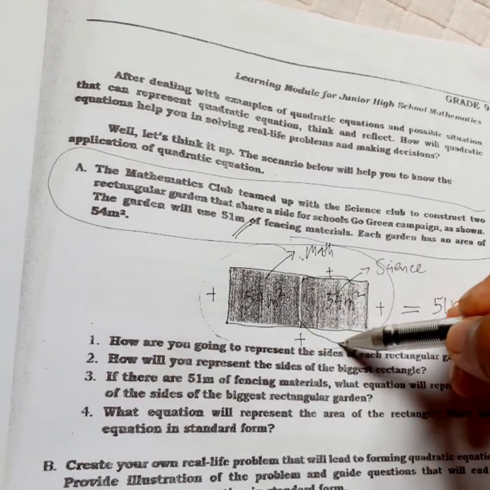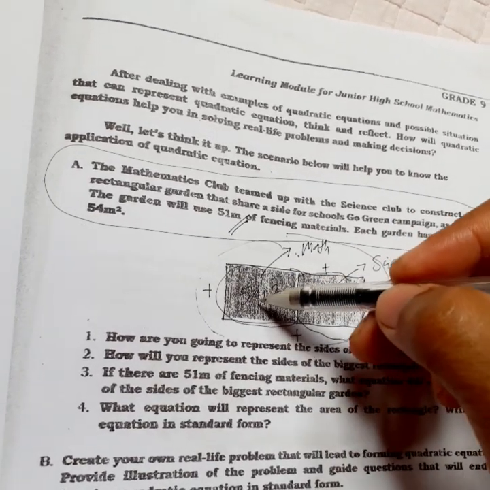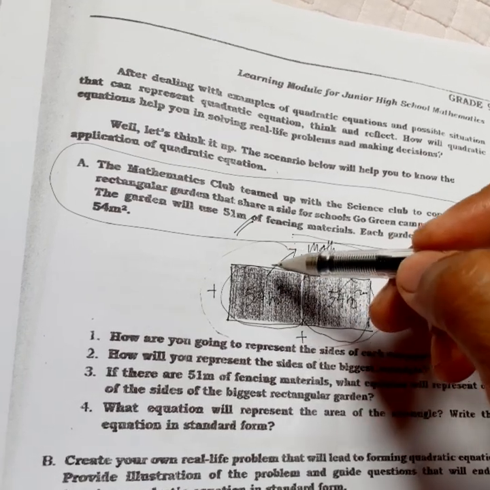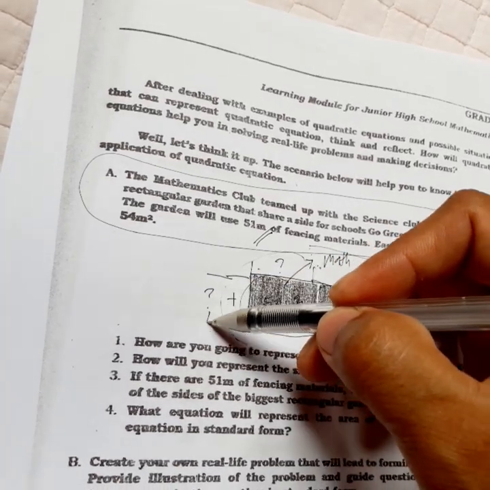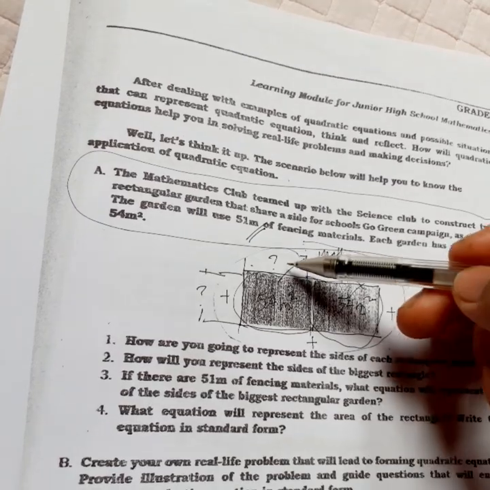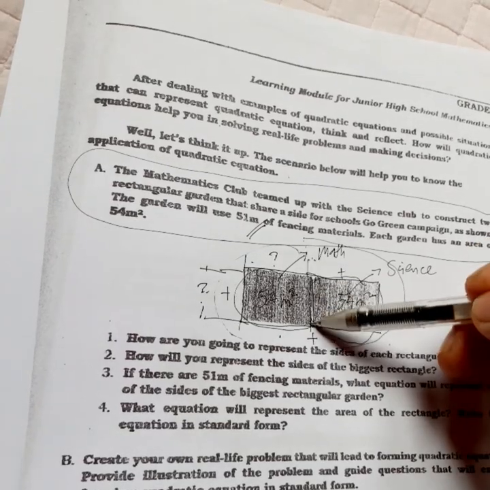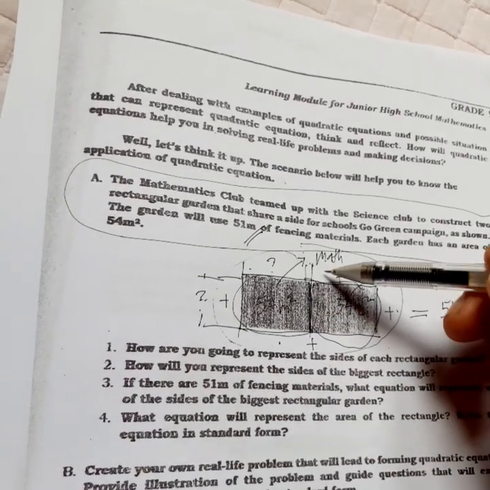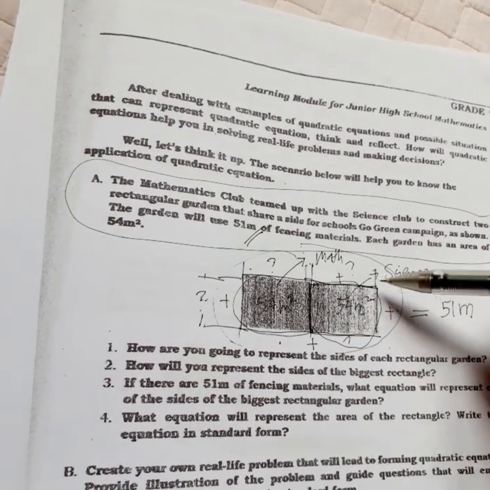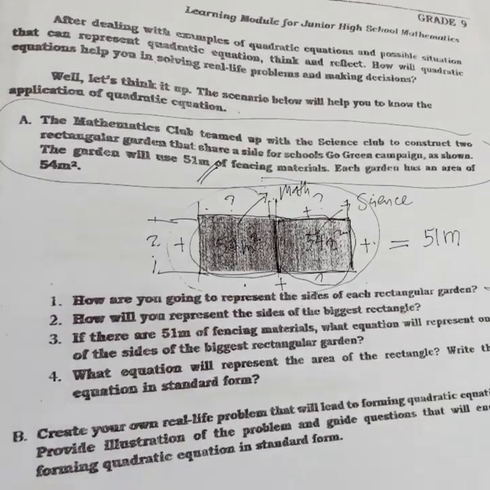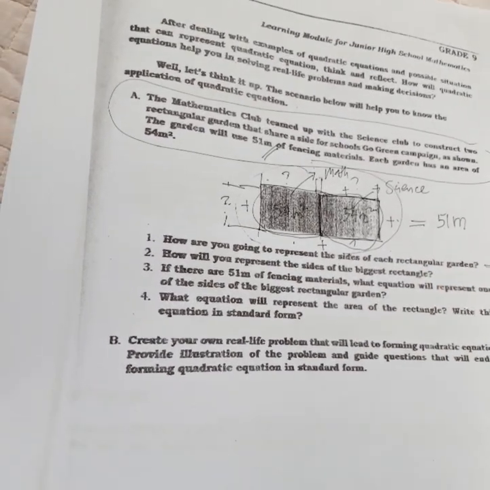Then the area of this is 54 square meters. What are the dimensions of this garden? So, let's find out the dimensions of the garden.